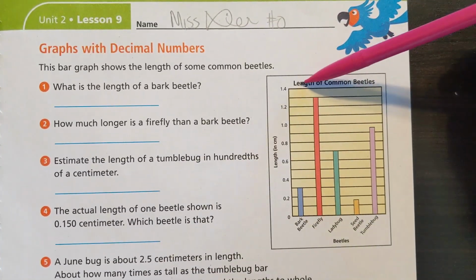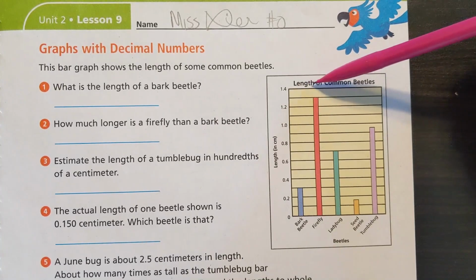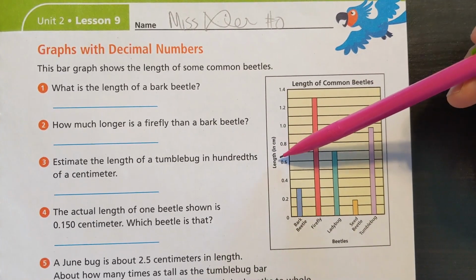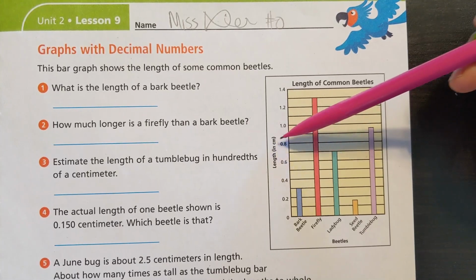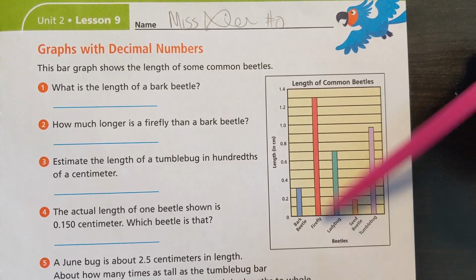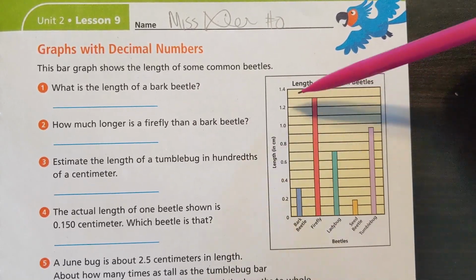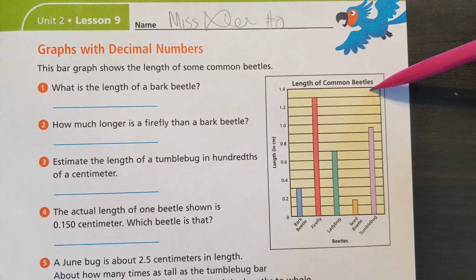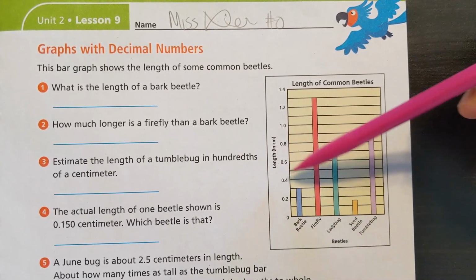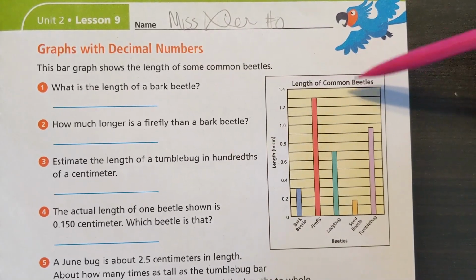So we come here. This is the title of the graph. Length of common beetles. Here is the measurements. It says it's in centimeters, and here are the different kinds of beetles. These are called headings kind of for graphs right here, and that's the title of the graph. So you have to have the measurements, you have to have the subjects, and the title.